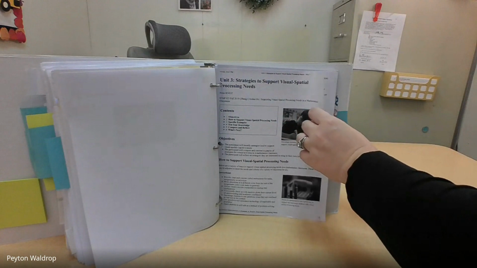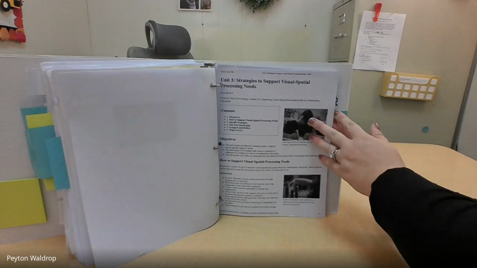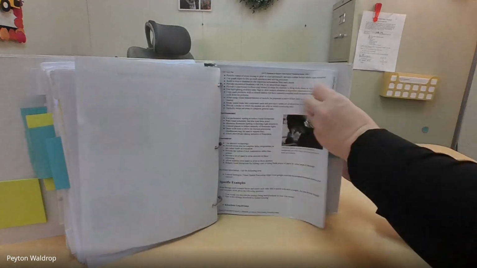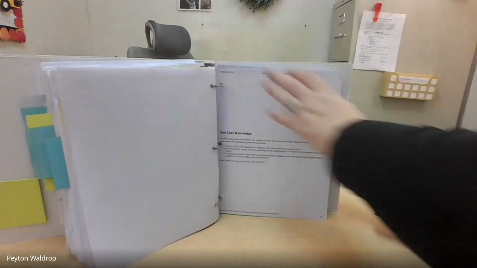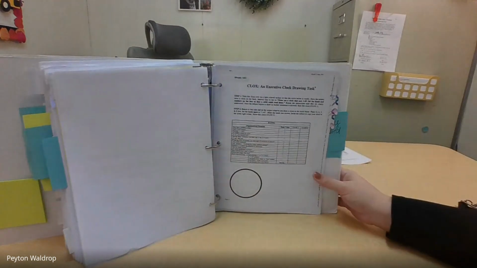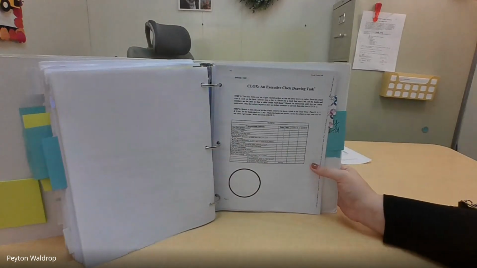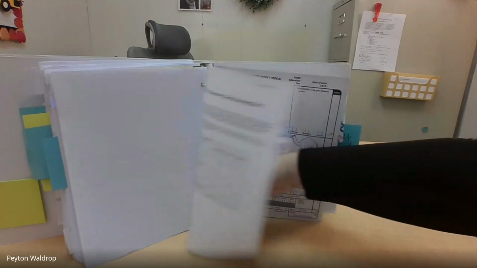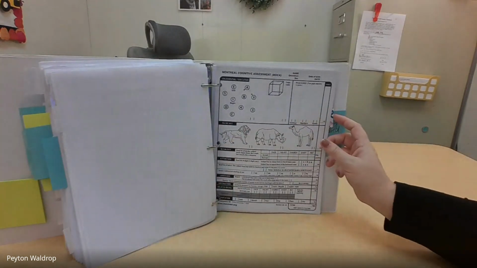I also have strategies to support visuospatial processing needs. All right, and for my assessment portion, I have the clocks, which is an executive clock drawing task. And then I also have the MoCA.